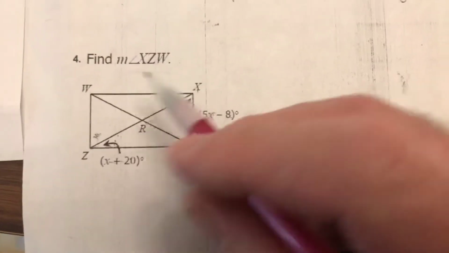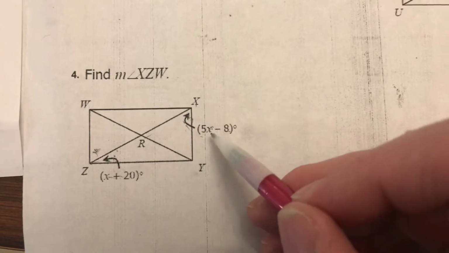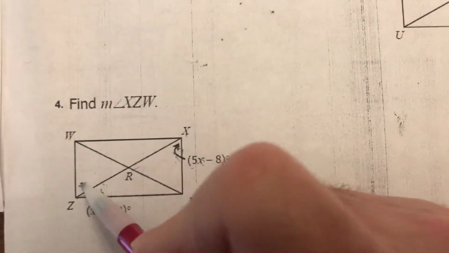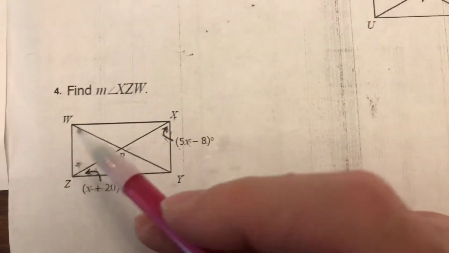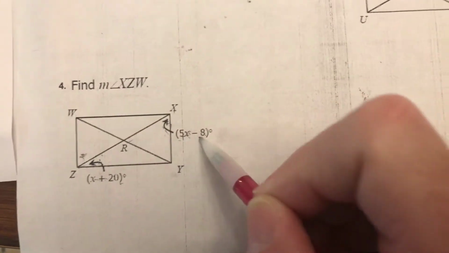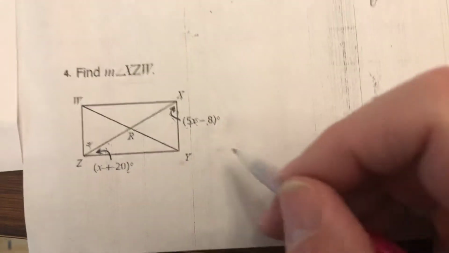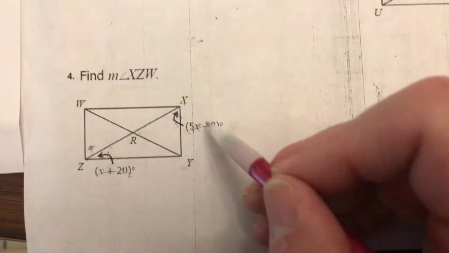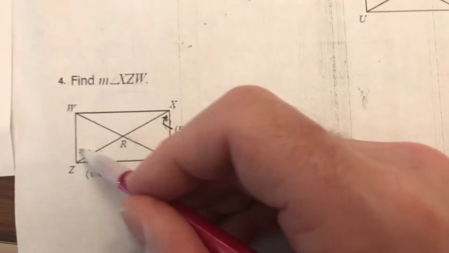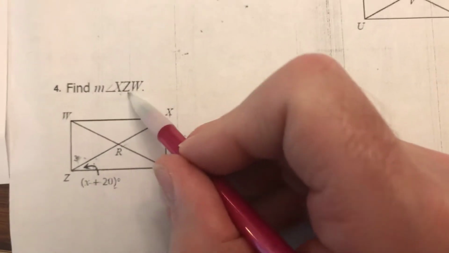So combine like terms. Once you get x, we're going to plug it back into this expression right here, and that's going to give us this angle, and that's going to ultimately be our answer because this angle is congruent to that angle. So again, to set the equation up, it's this expression plus this expression equals 90. That will give you x, and you take x and you plug it back into this expression because this angle is congruent to this angle, and this angle is the angle that we're looking for, XZW.